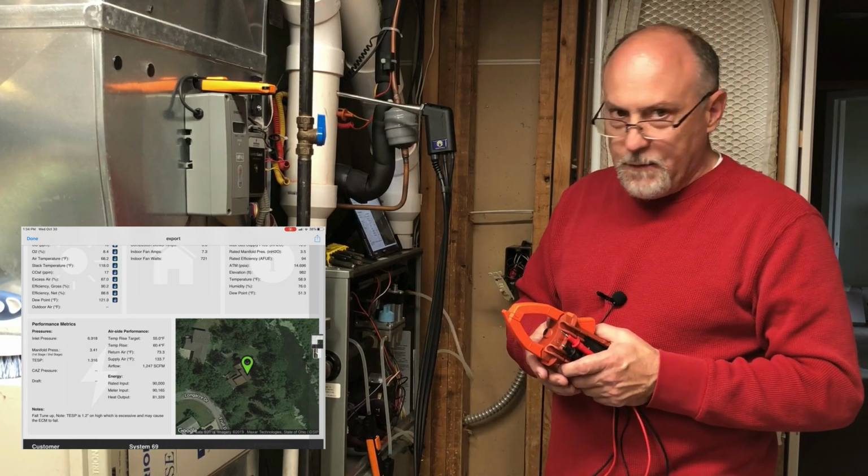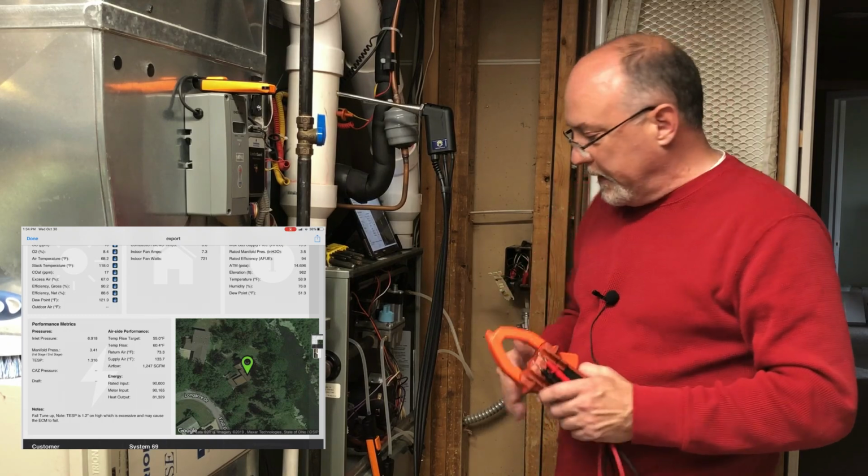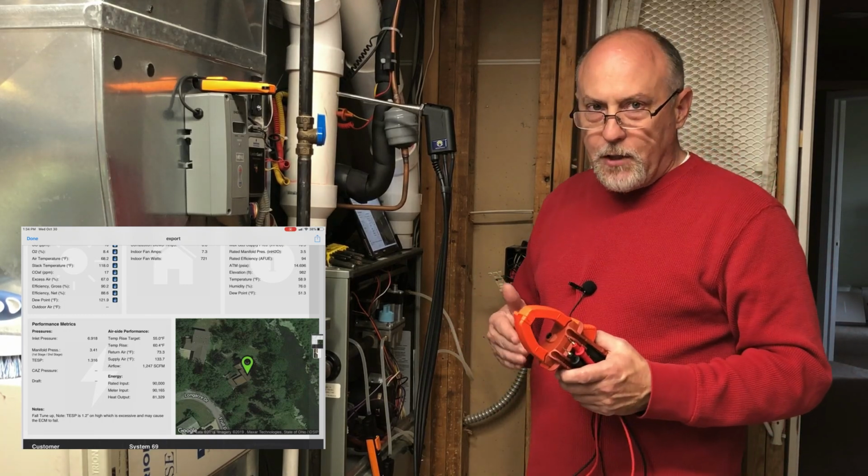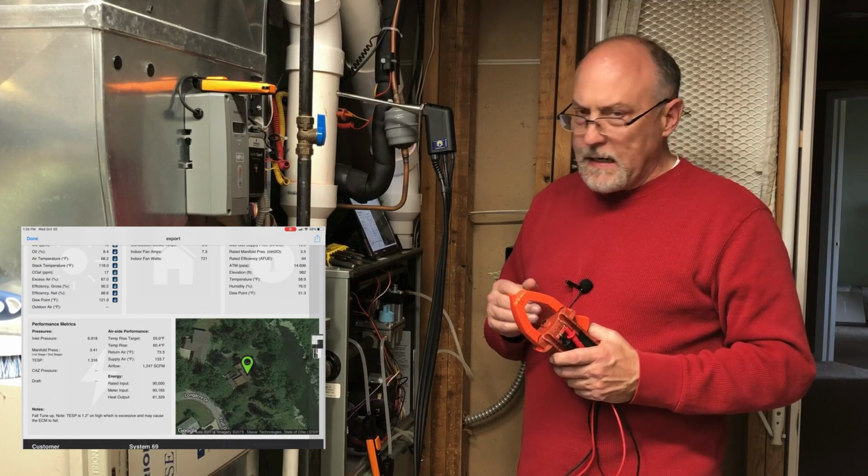The only thing I might do here is change my filter, see how my total external static pressure looks, but hopefully get an idea how I use multiple manometers, move this stuff around, and make everything work.